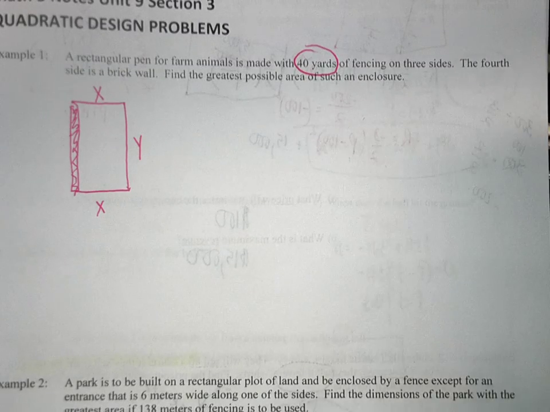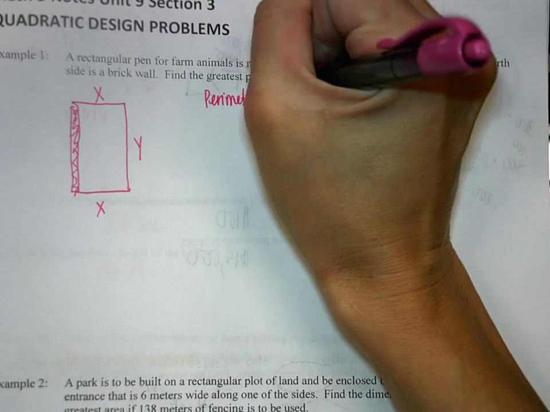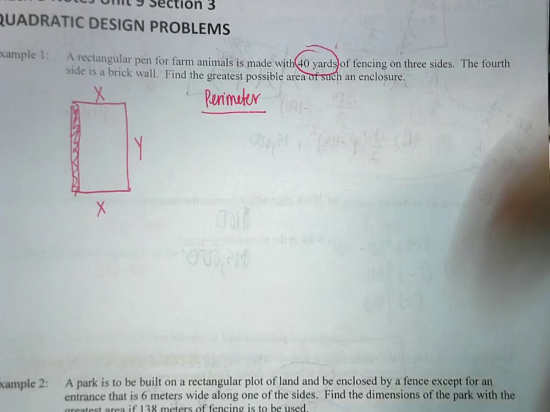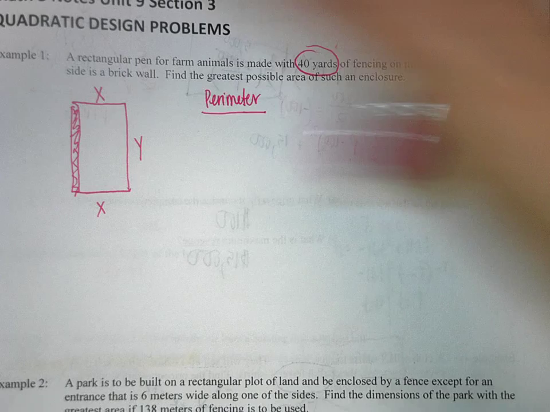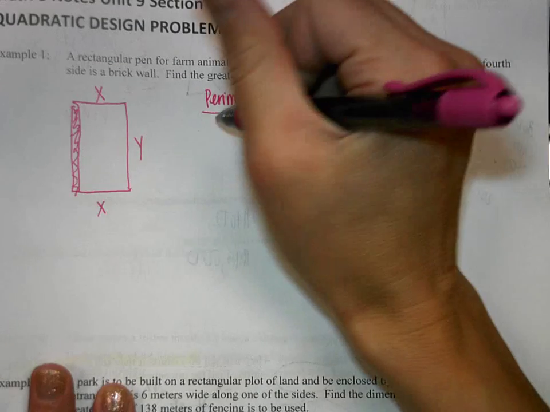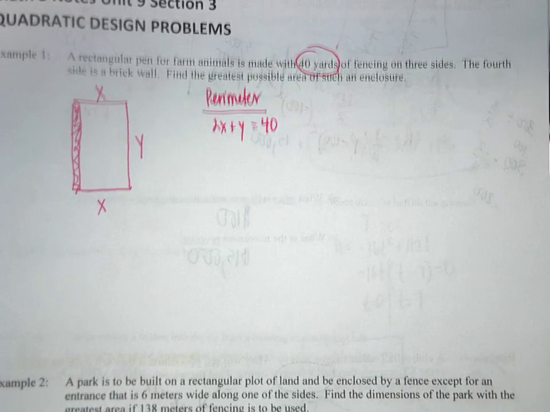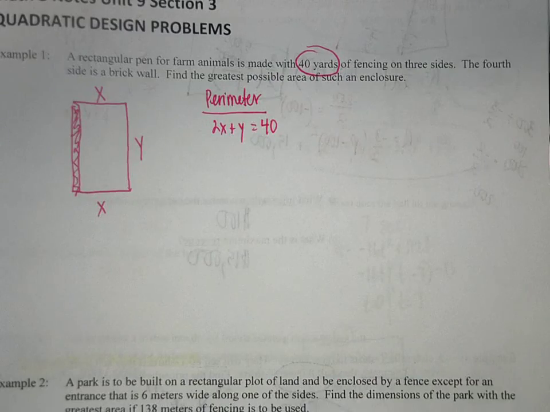So for my perimeter, which when you're making a fence, it's just perimeter. Do you guys agree? It's going to end up being 2x plus y equals my 40 yards. Do we have any questions about that so far?